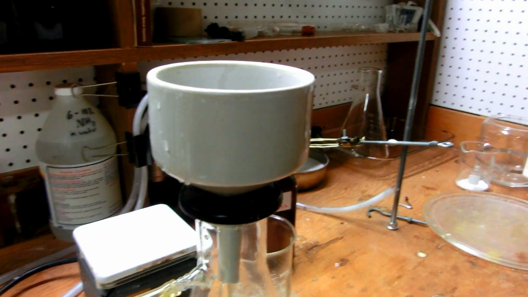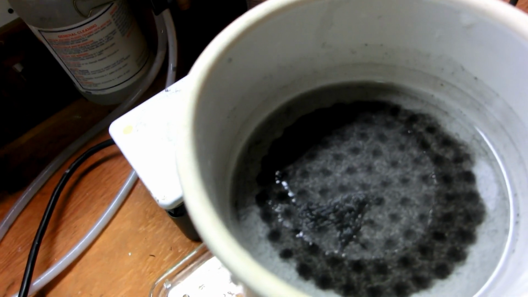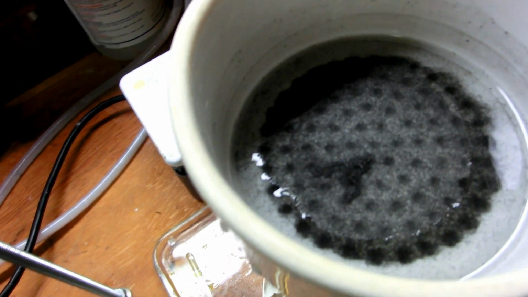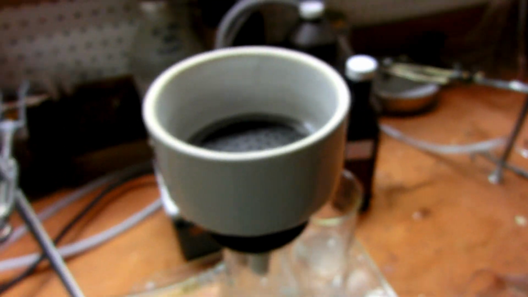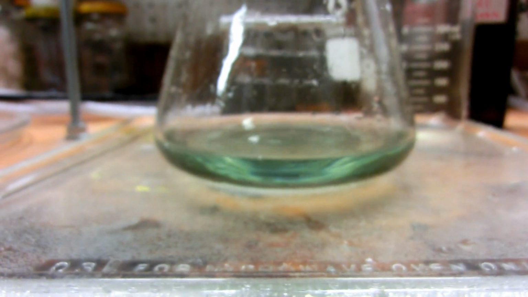There, now it stays. So of course you can see the carbon being filtered out and any excess steel wool, which you can see there's only a tiny little bit, which is not much, that's less than a gram easily. So there we go. Carbon has now been filtered out, and we have a slightly green solution of ferrous chloride.